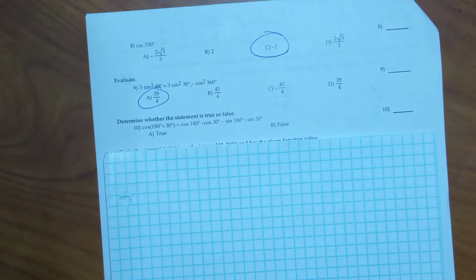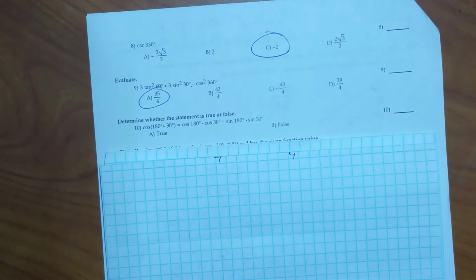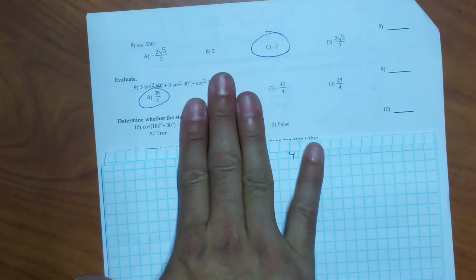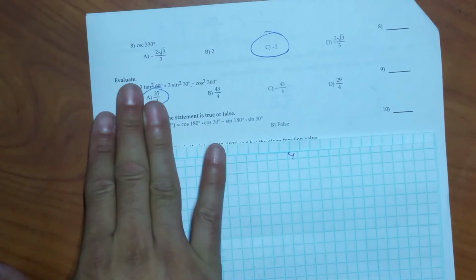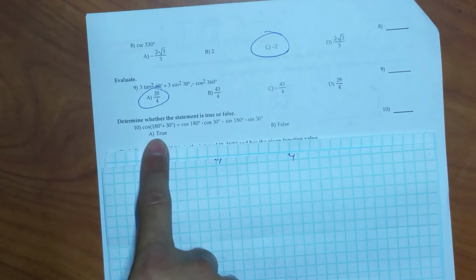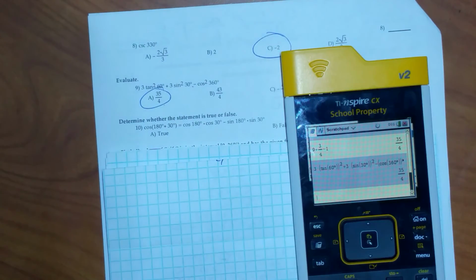Why can't I? No reciprocals. Now if it was a reciprocal, how would I have to do it? Do you guys recall? You would enter your left side, check your answer. Then you would enter your right side, look at your answer, and compare them. Okay, so if they're equal, you would put true. If they're not equal, you would put false. But this one, we could enter it in.